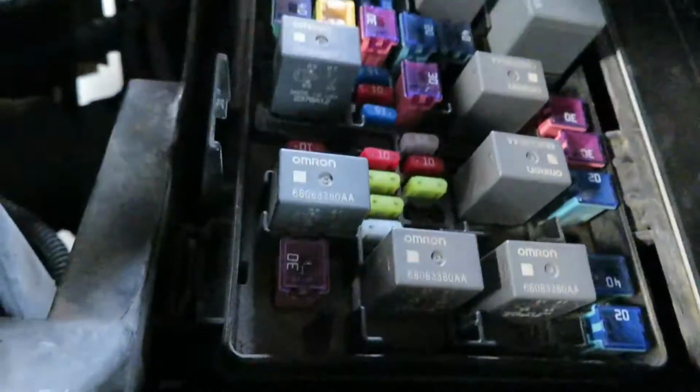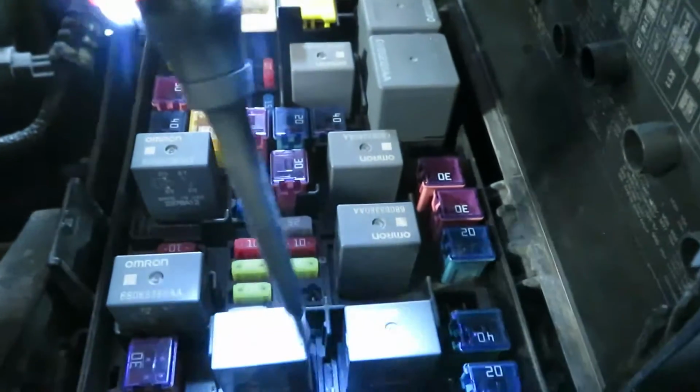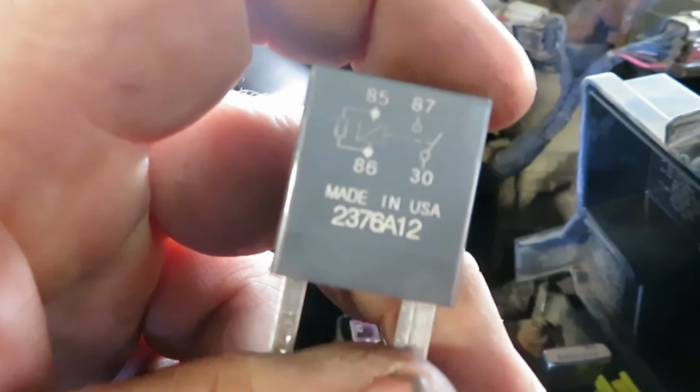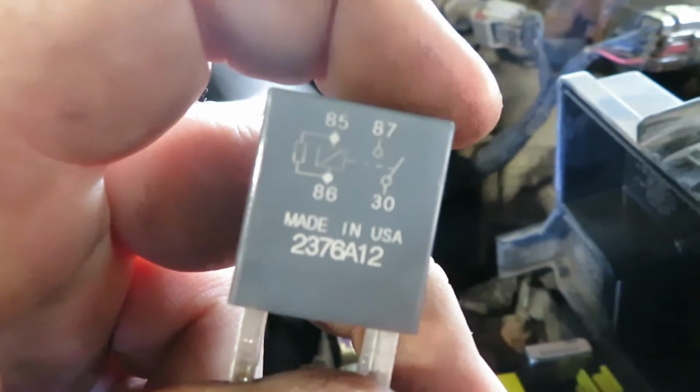So to figure out if they're bad, you basically just swap relays. So you can take this one out, switch it with this one. Check again for power. Still nothing. So then you have to remove your relay and check for battery voltage on pin 30 and pin 85.